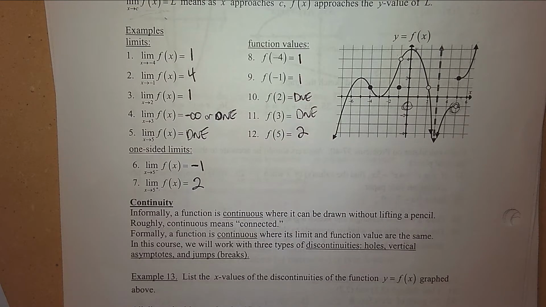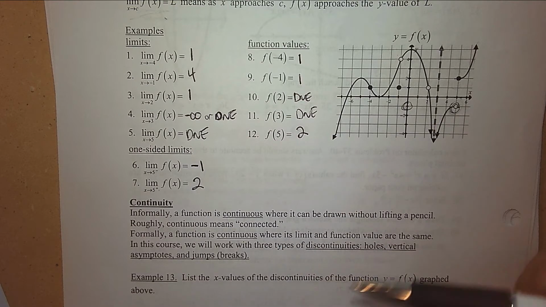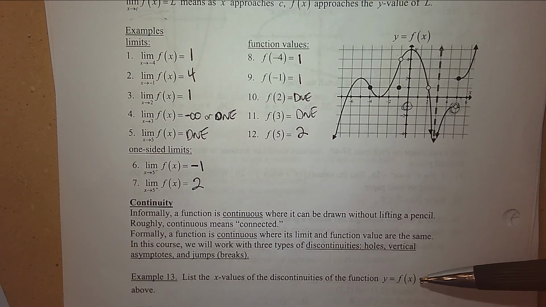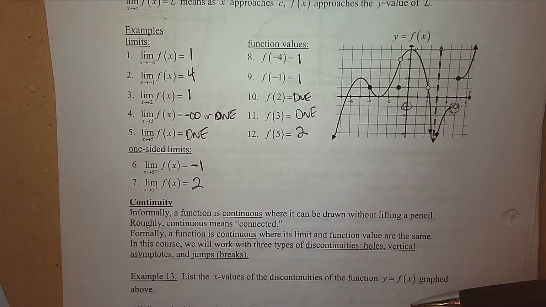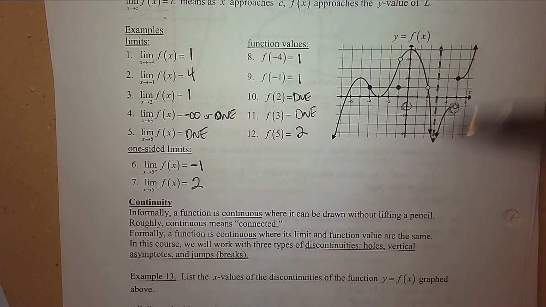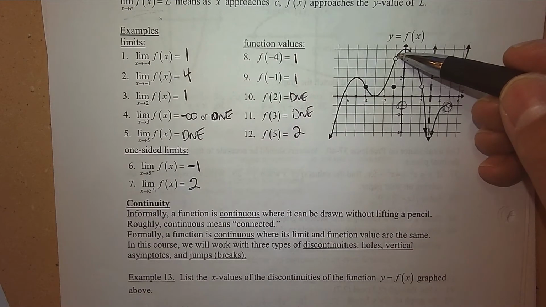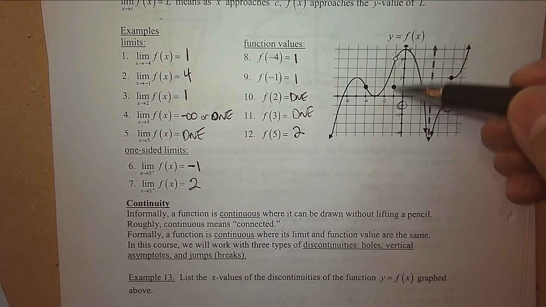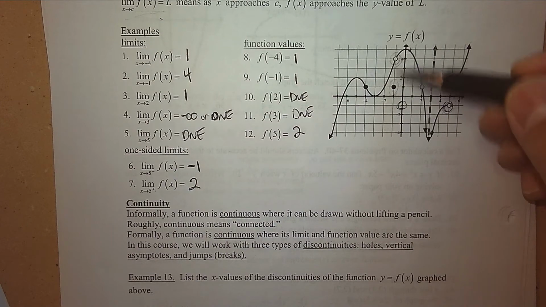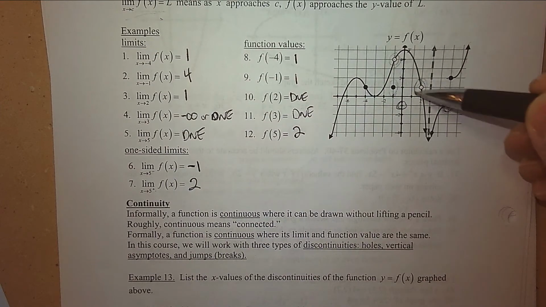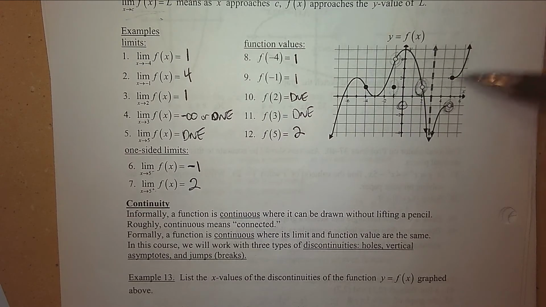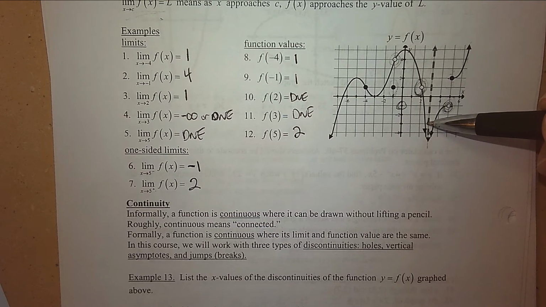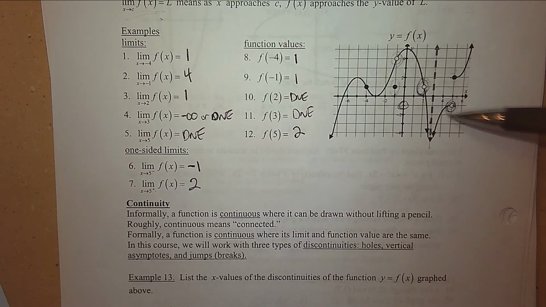In this course, we will work with 3 types of discontinuities: holes, vertical asymptotes, and jumps. Can you picture what each of them means? A hole. If I look at the picture above, which one can you see the hole? That also creates a jump. Do you see that? So technically here is a jump. This one here is a hole. Here again is a jump. And then we have a vertical asymptote. So jumps, holes, and vertical asymptotes.